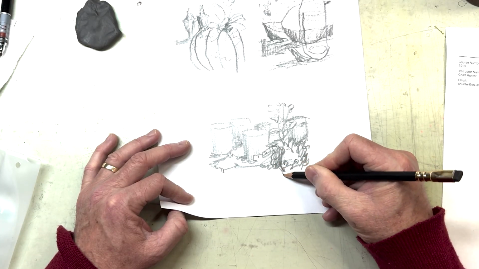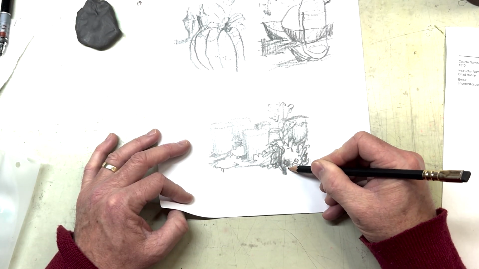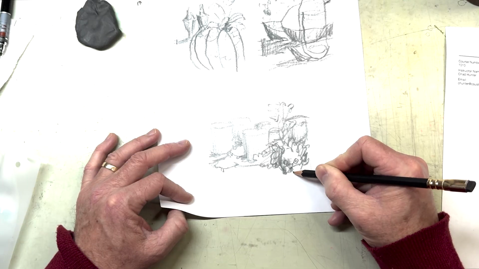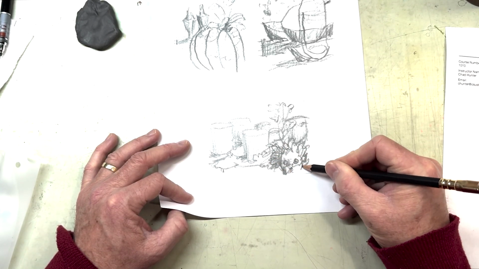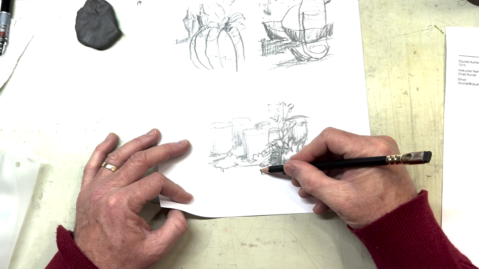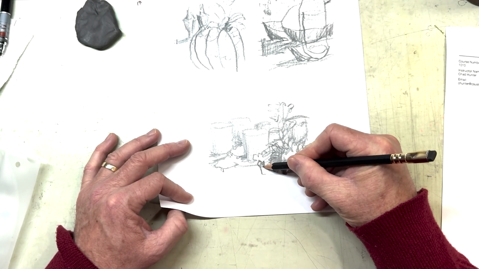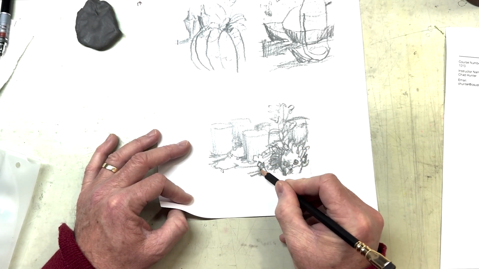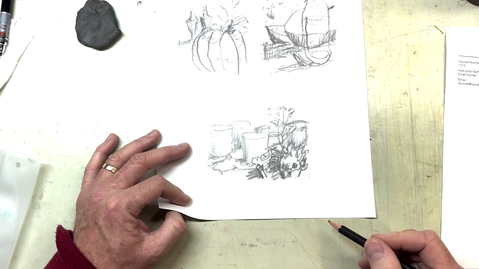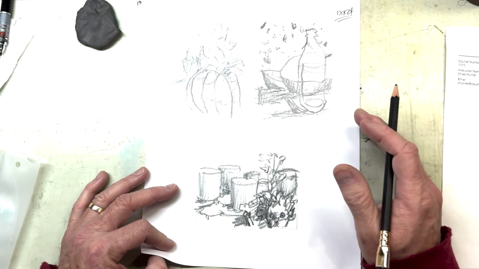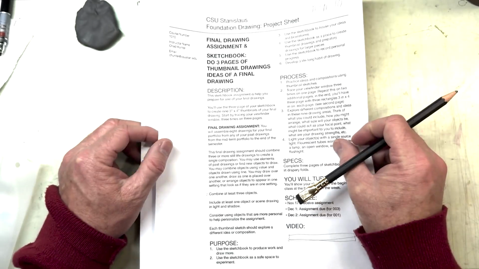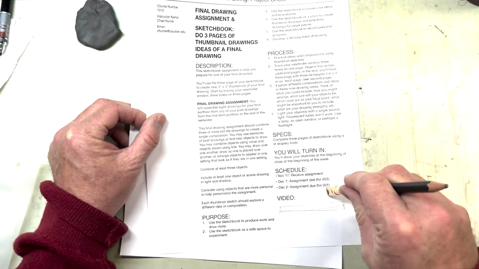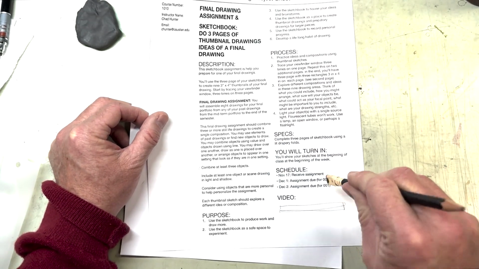And maybe I'll do that one in light and shadow as well, because creepy dolls in light and shadow are kind of creepy. Maybe a hand up here from the doll. Cast shadow. Okay. So this is the idea, that you're doing different compositions. This is the sketchbook assignment. It'll be due when you get back from Thanksgiving break.